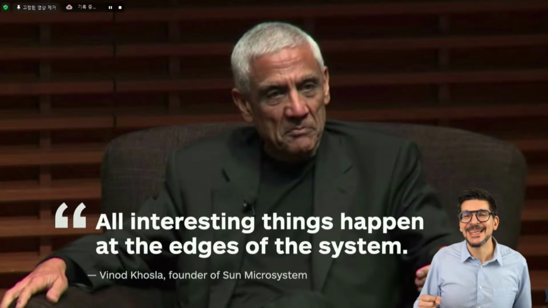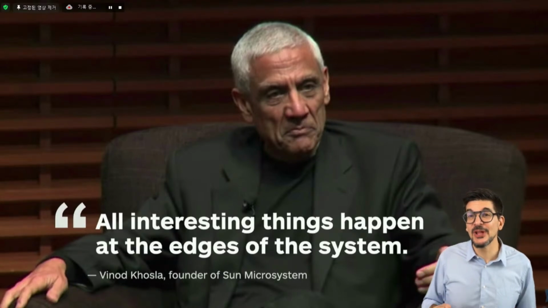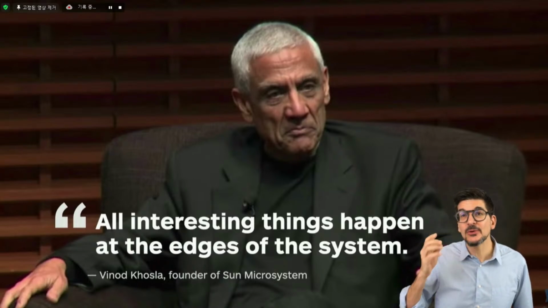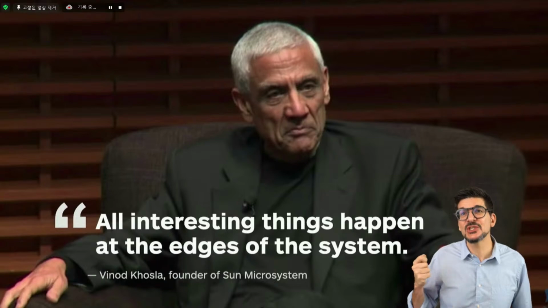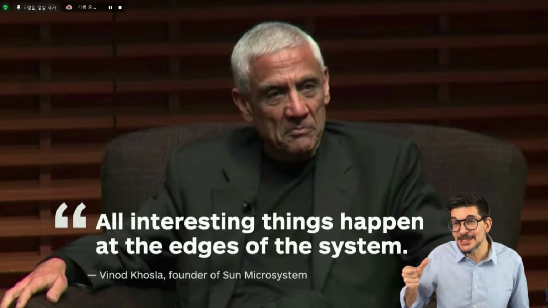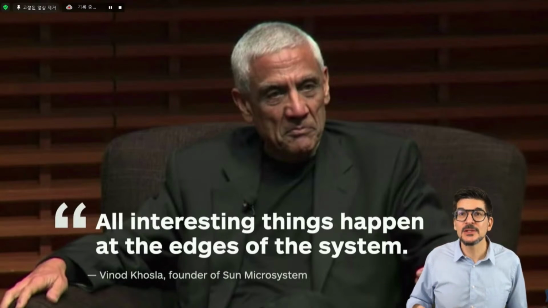So since we're in the Silicon Valley Forum, I have to bring some Silicon Valley people in. Vinod Khosla, established co-founder of Sun Microsystems, today an established venture capitalist. He says, all interesting things happen at the edges of the system. That means not in the big corporations, and if it happens in the big corporations, somewhere at the edge of the company, at the edge of the system.